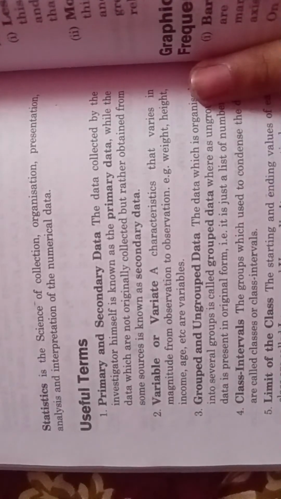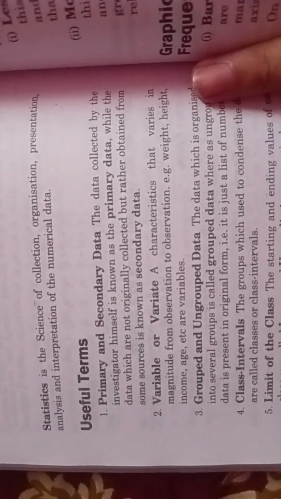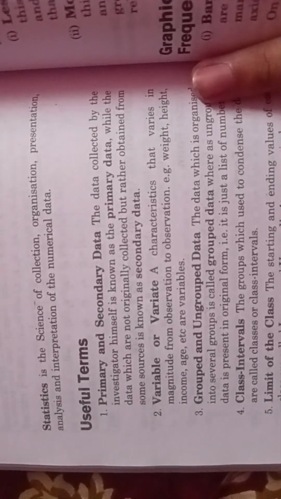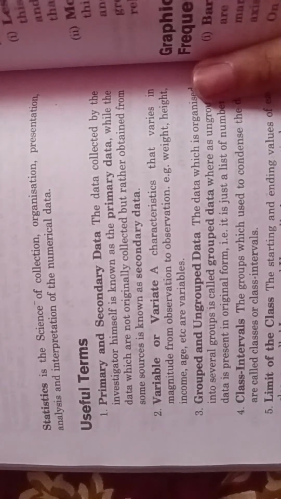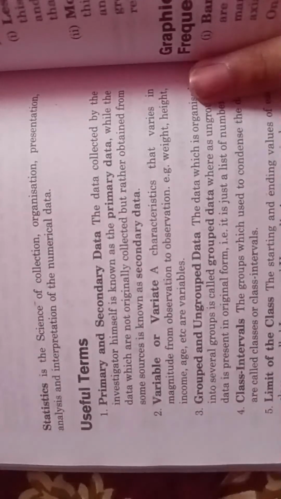The data collected by the investigator himself is known as primary data. मतलब कि जो उसके खुद के द्वारा कलेक्ट किया जाता है वो डाटा. While the data which are not originally collected by the investigator, rather obtained from some source, is known as secondary data. ताकि दूसरे के द्वारा जो डाटा कलेक्ट किया गया है that is secondary data, और जो खुद से ढूंढा गया है या तो कलेक्ट किया गया है उसे प्राइमरी डाटा कहते हैं.